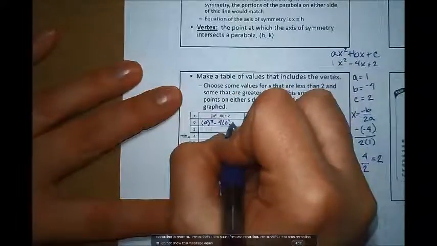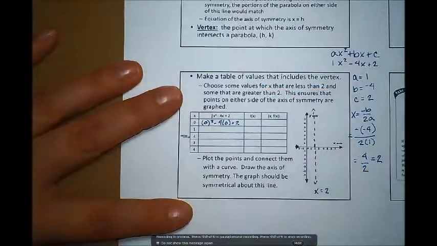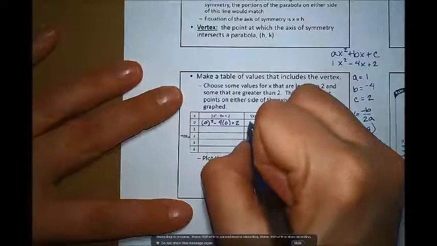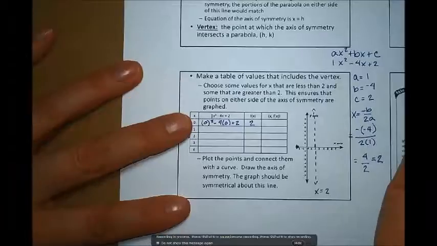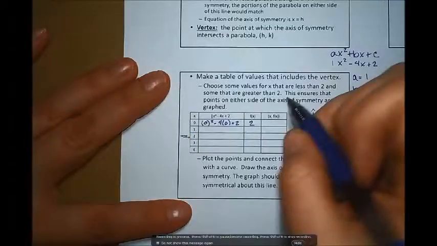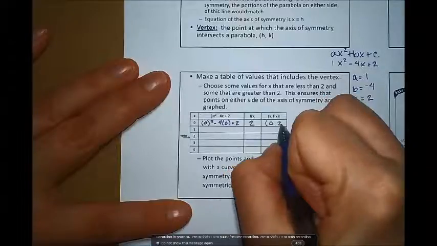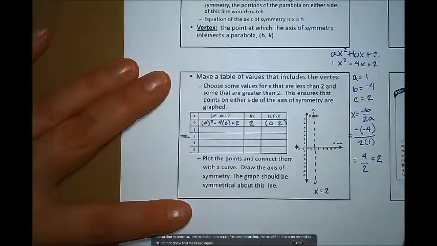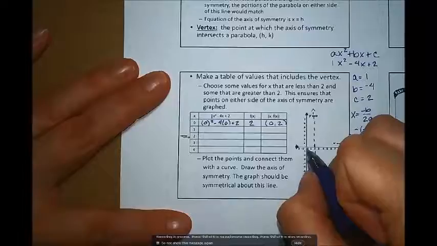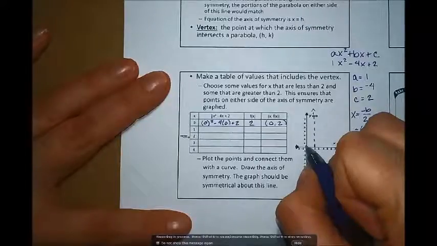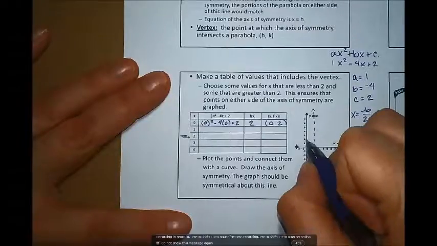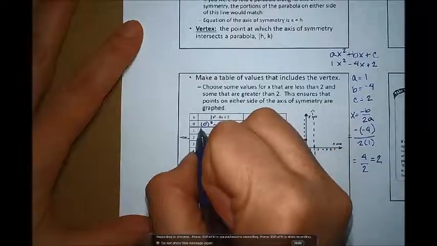Oh, hey, that's 0 minus 0 plus 2. So we end up getting 2, and our ordered pair is the point (0, 2). So you'd plot the point. 0 is x, y is 2. It's right there.